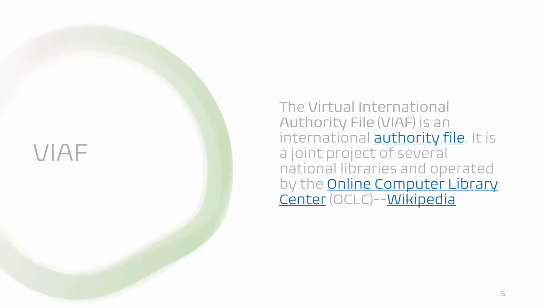So VIAF is the Virtual International Authority File. It's a joint project of several national libraries and operated by the Online Computer Library Center, or OCLC. Again, this is from Wikipedia. So VIAF links authority file data. My description will not do justice, so let's take a look at VIAF.